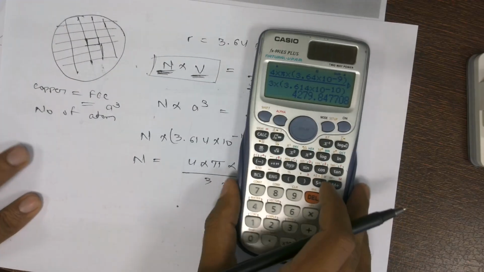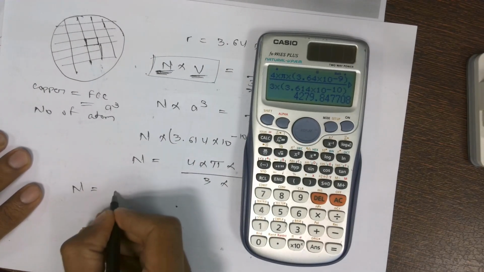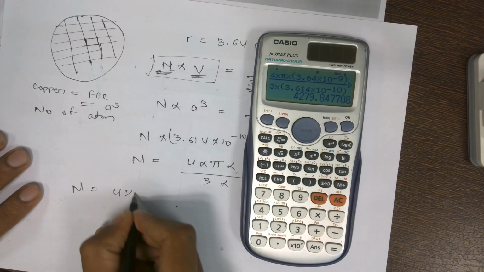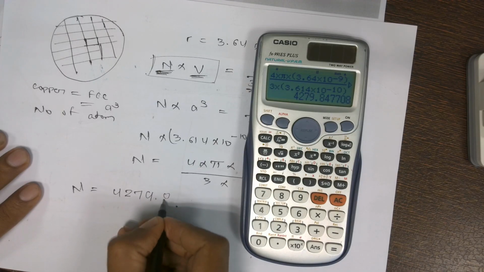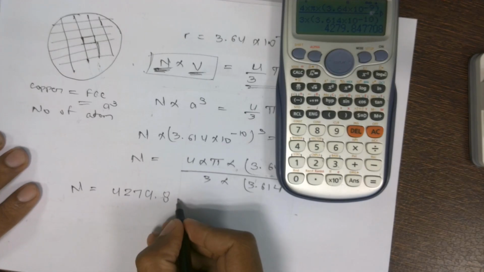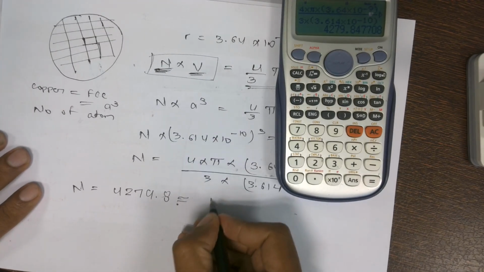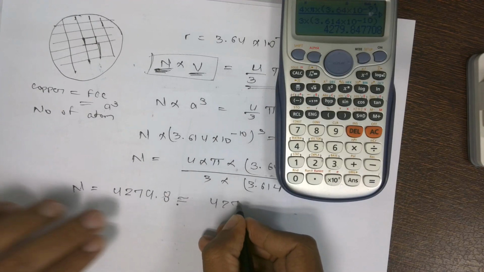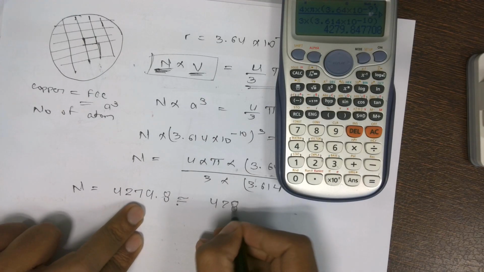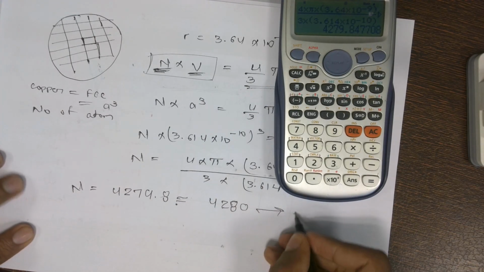So this many unit cells are there: 4279.8. I will not take the fraction 0.8 into account. What I will do, 4279, I will make it 4280. So this many unit cells are there.